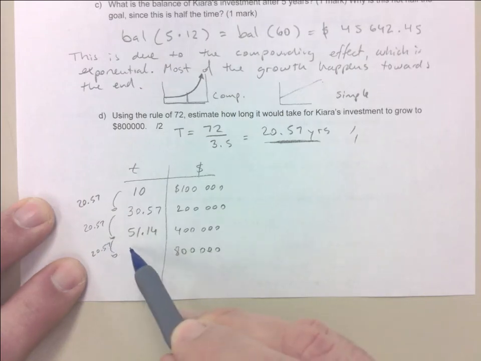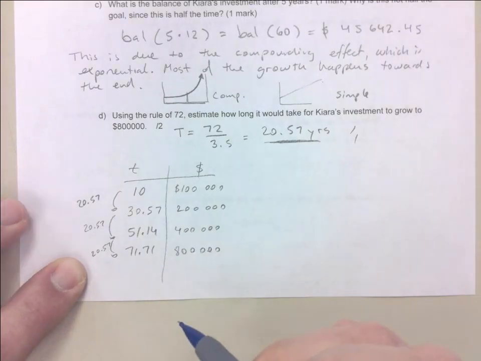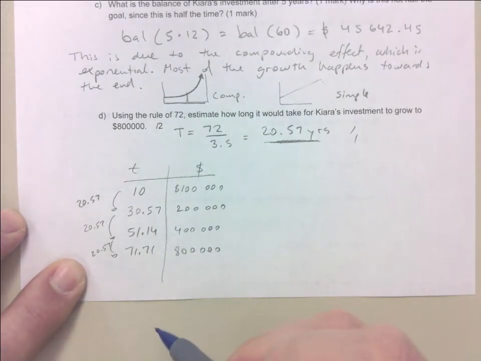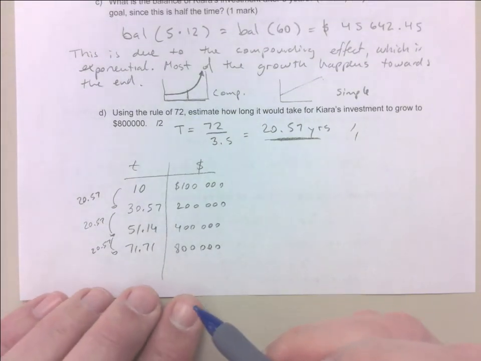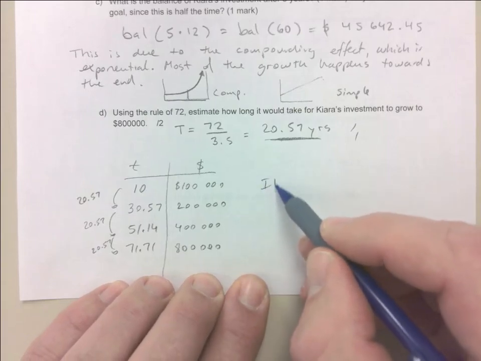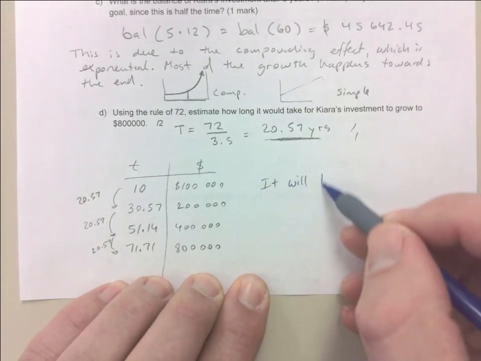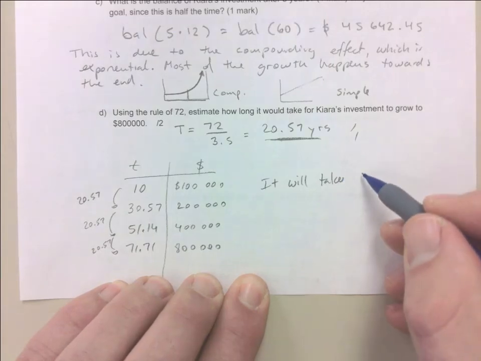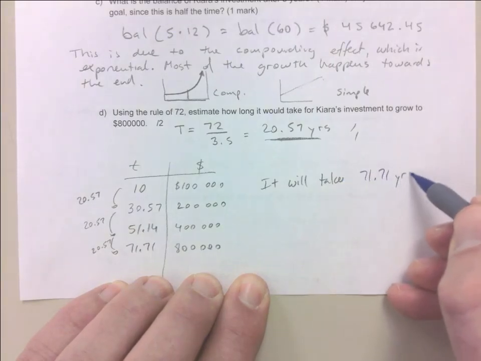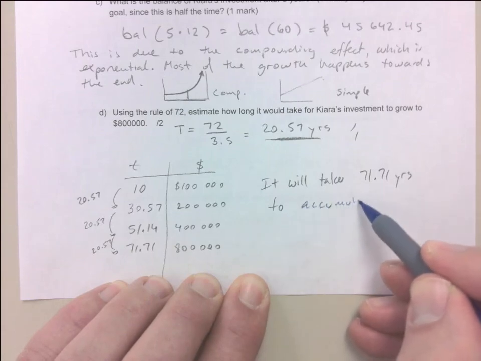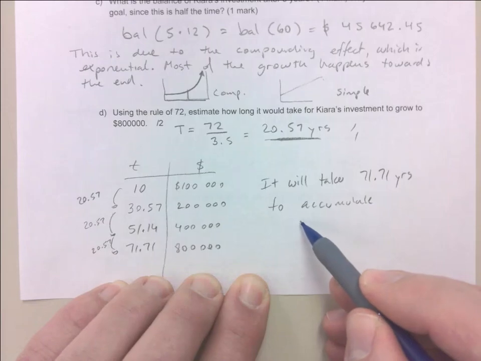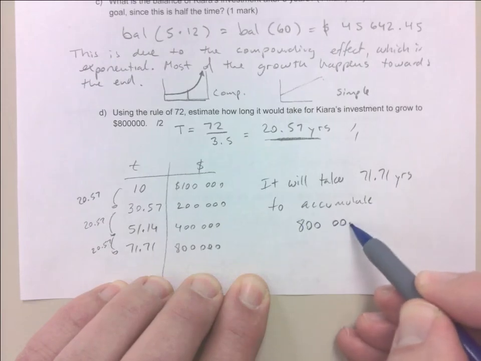So that gets you to 71.71. It will take 71.71 years to accumulate 800,000.